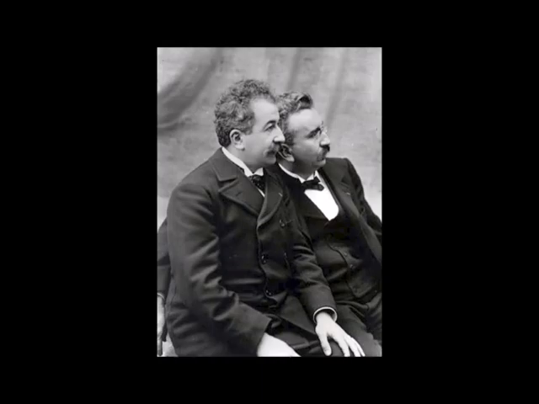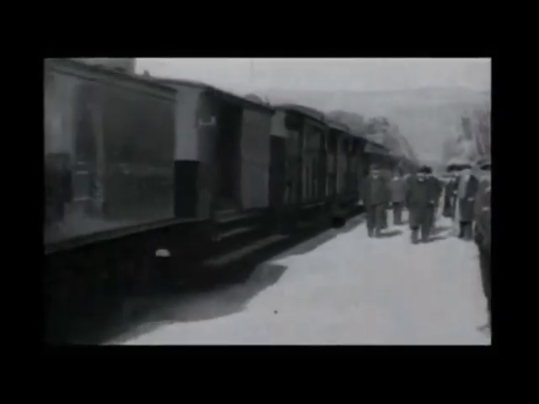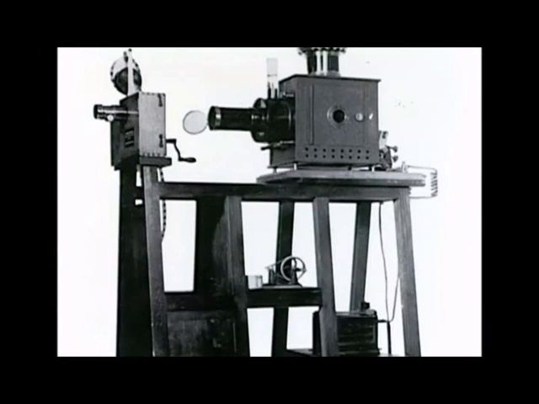Lumiere Brothers. The Lumiere Brothers were some of the first filmmakers, but they did not do much real film editing. They used static shots. They created the cinematograph, which is a motion picture film camera which also serves as a film projector and printer. It was created in the 1890s.